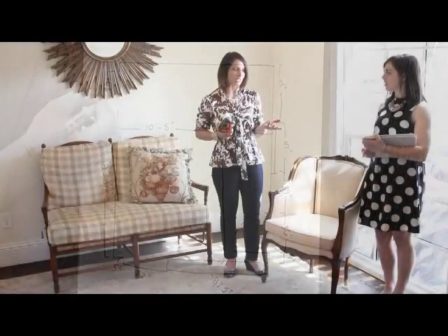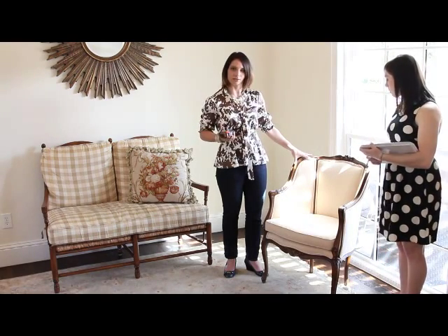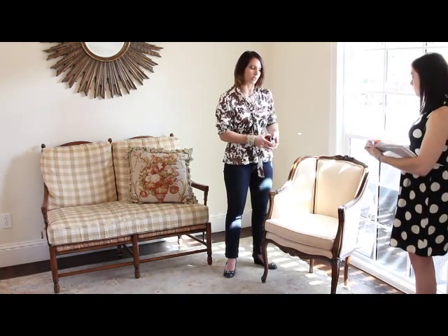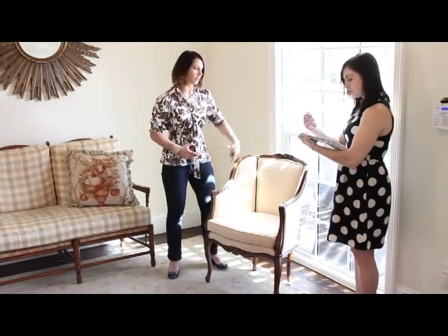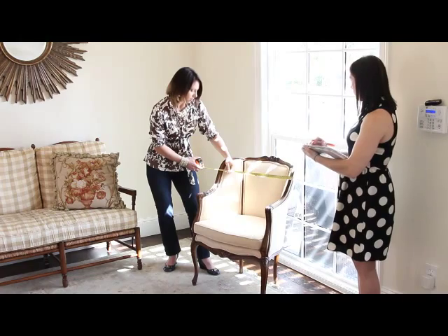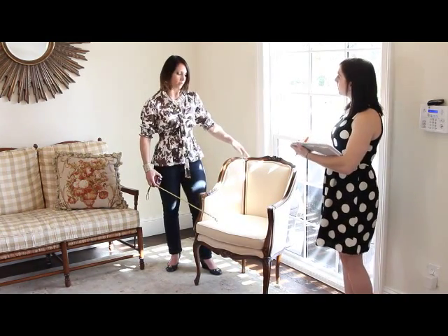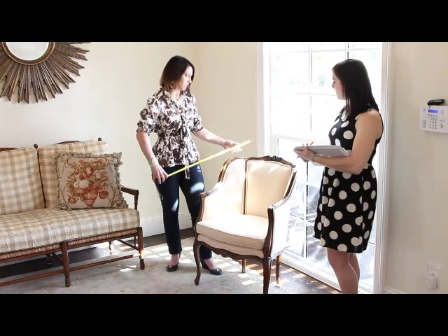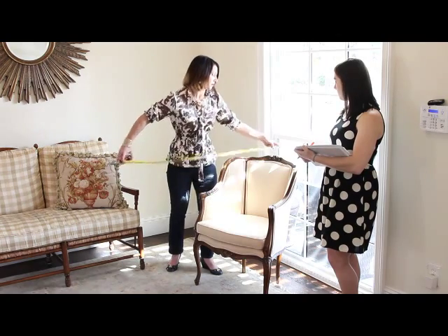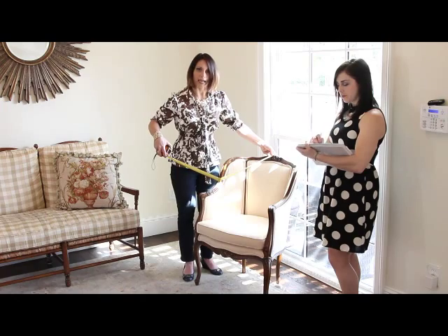So this is really easy. To start off, you just want to notate what the furniture is. So for instance, in this piece, this will be the French chair. And in order to take the proper measurements that we need, you want to take the outermost width to outermost width. So for this chair, we are at 26 inches. You also want to note what the depth is of the piece. And again, it's the outermost depth to the outermost depth. And for this chair, that dimension is 28 inches.